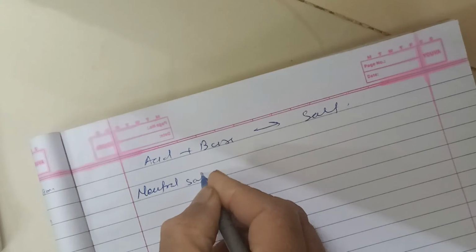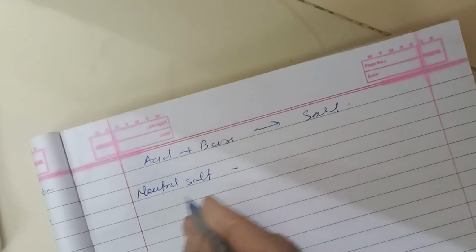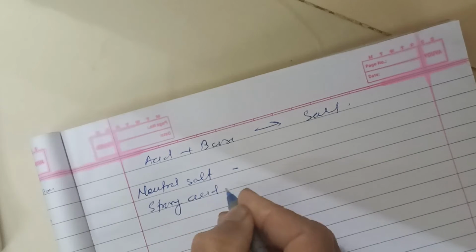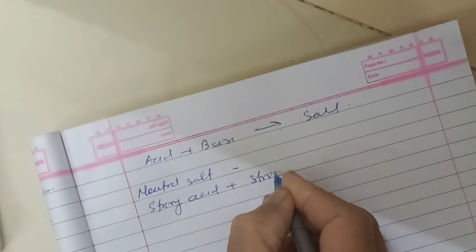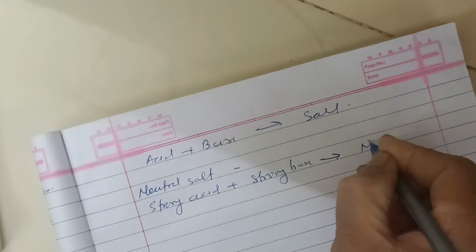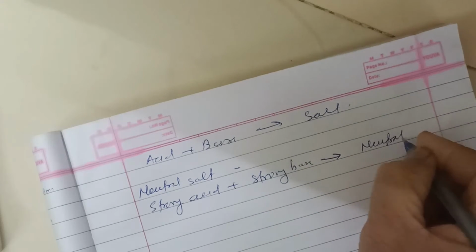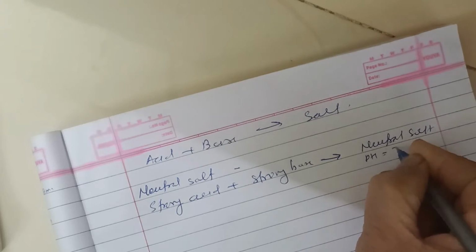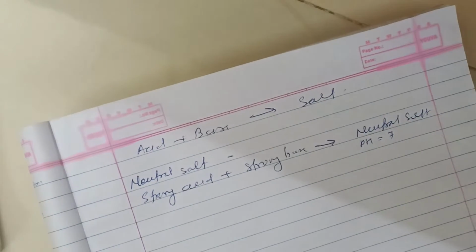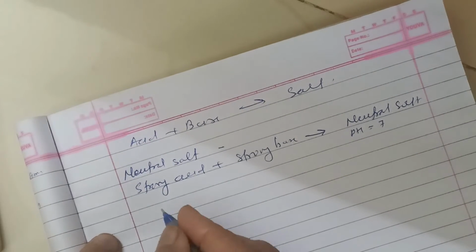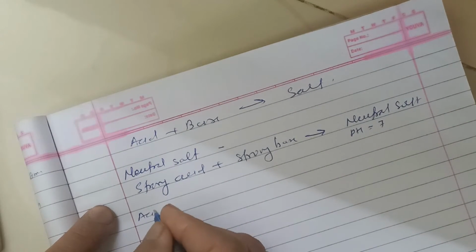Neutral salt is formed when a strong acid and a strong base react. It gives the salt that is called a neutral salt, because its pH is 7. That salt's pH is 7.